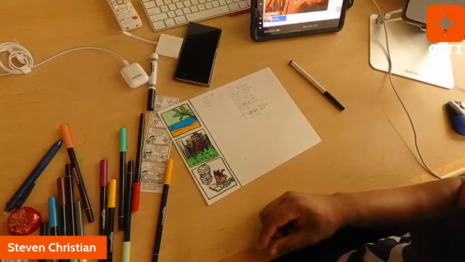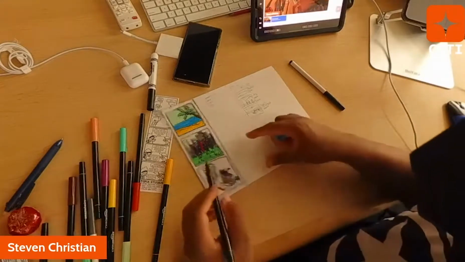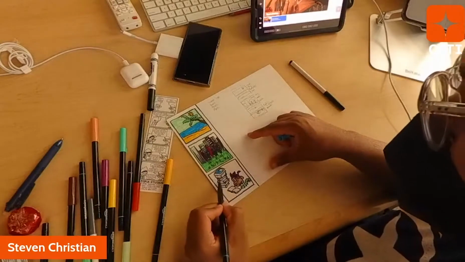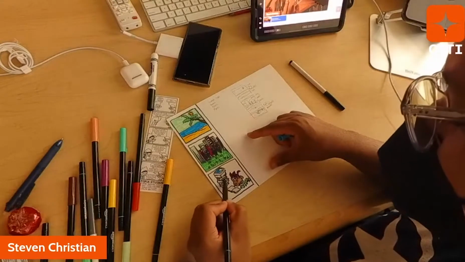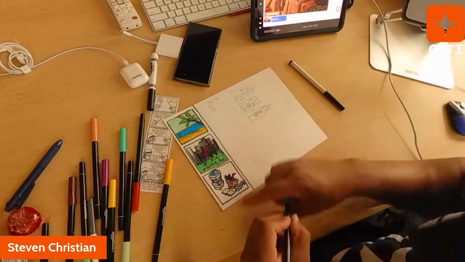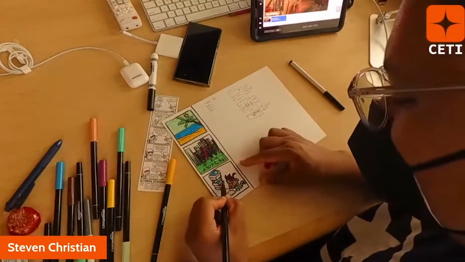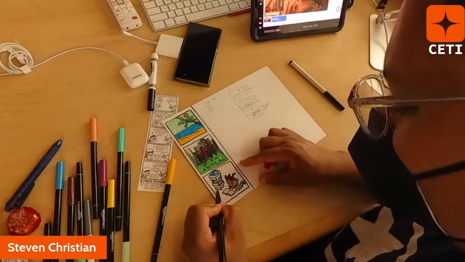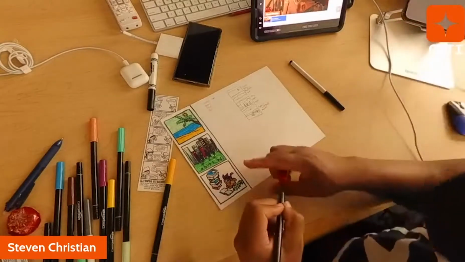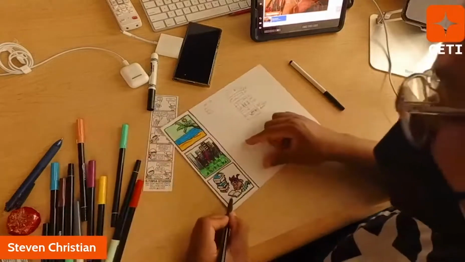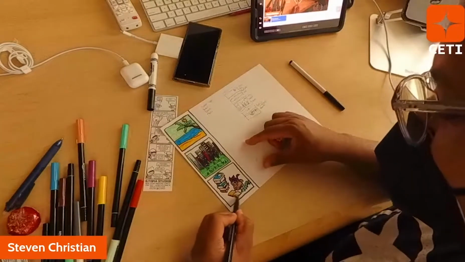And then I'll just color these books. Got some blue books. Got some red books. Then I'll have these pages be a color.